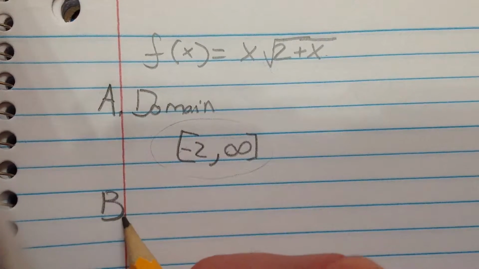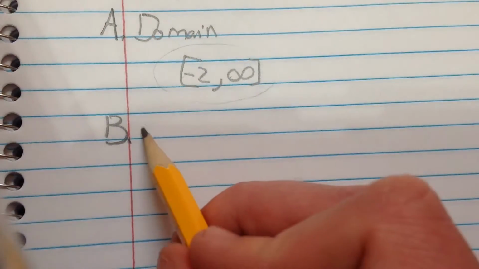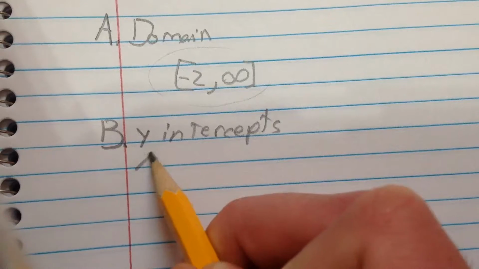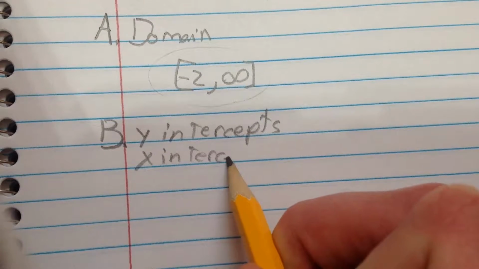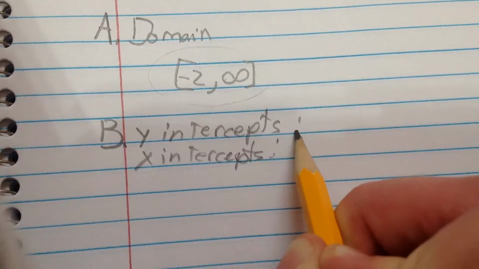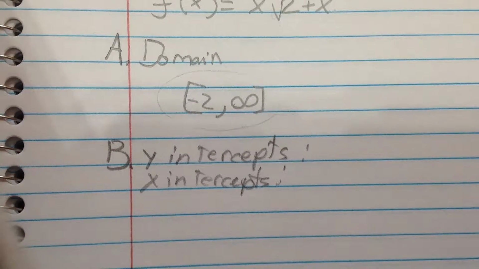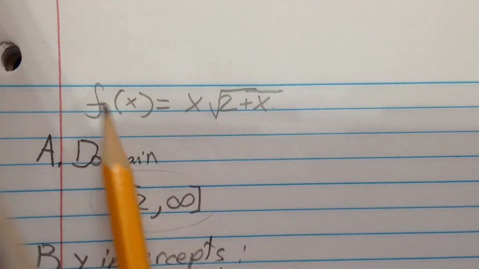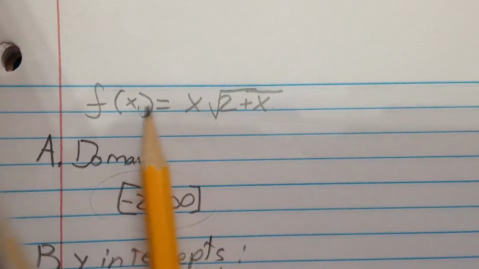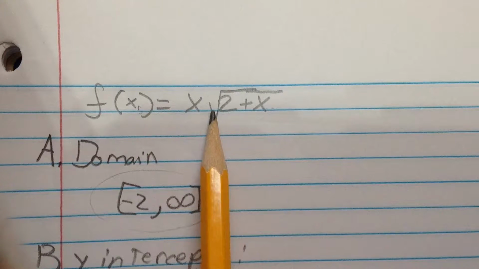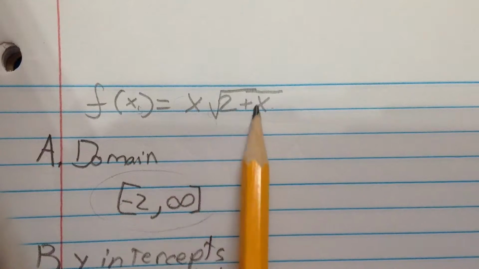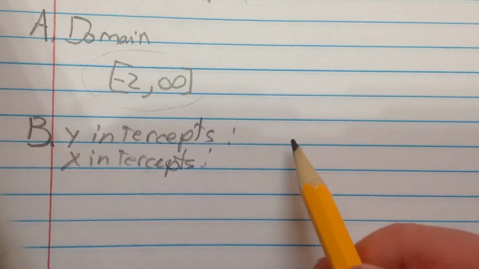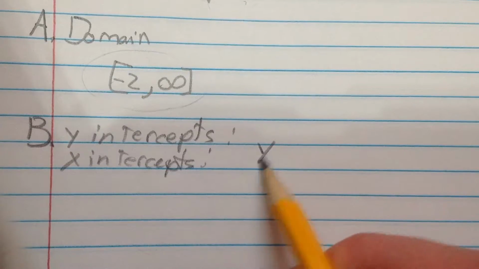Next step, we have to find the y-intercepts and the x-intercepts. Now for the y-intercept, we can look back at our original equation. We can see that y equals 0 whenever x equals 0. So if x were to equal 0, this equation will cancel out into 0, and we will get y equals 0.